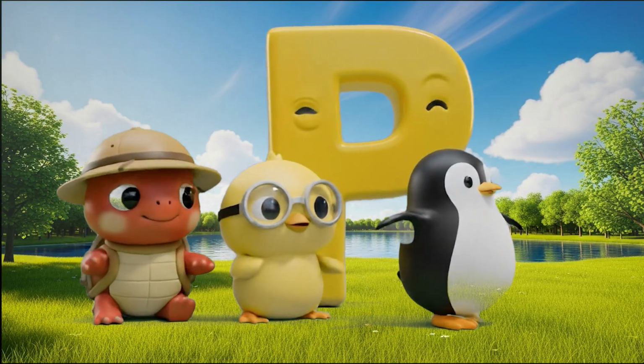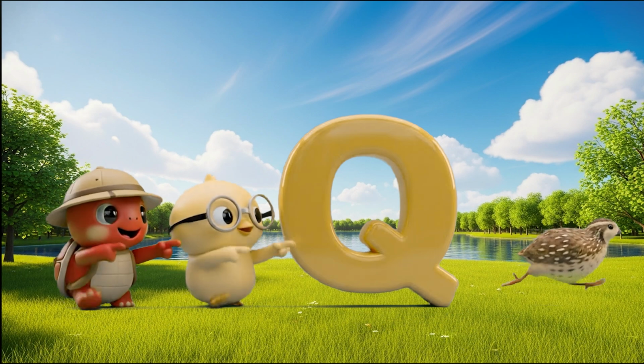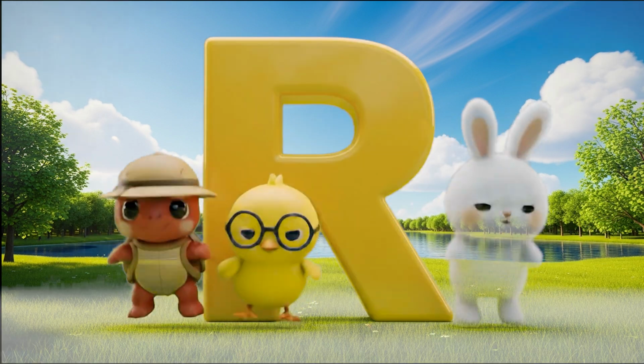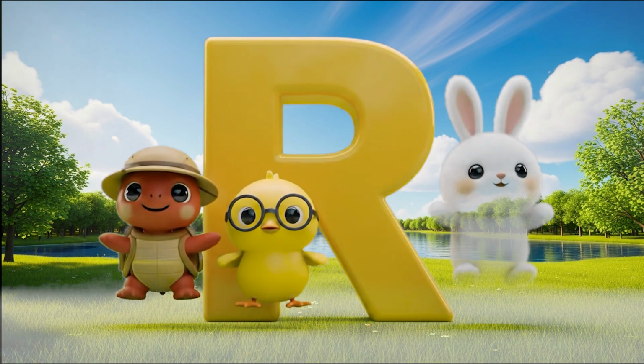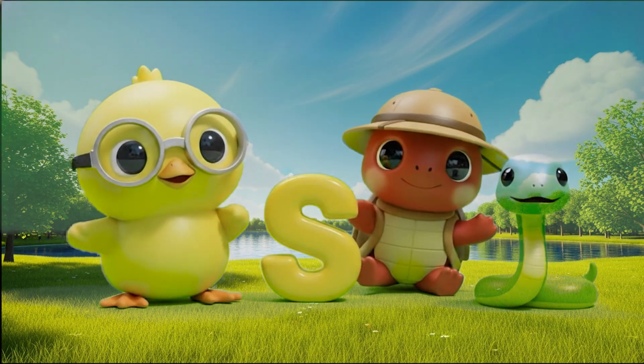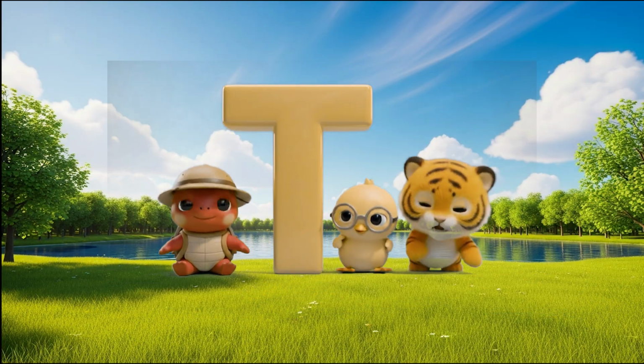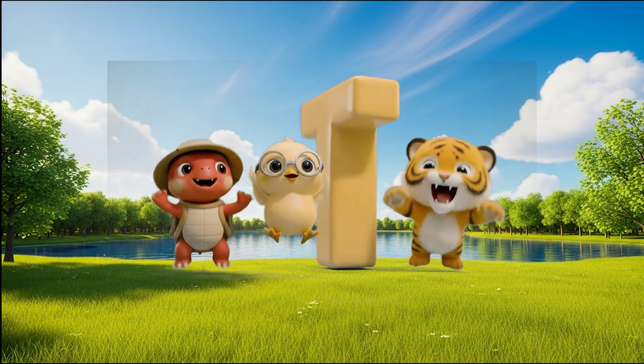P, P, P is for penguin. Waddle, waddle, waddle. Q, Q, Q is for quail. Quick, quick, quick. R, R, R is for rabbit. Hop, hop, hop. S, S, S is for snake. Slither, slither, slither. T, T, T is for tiger.